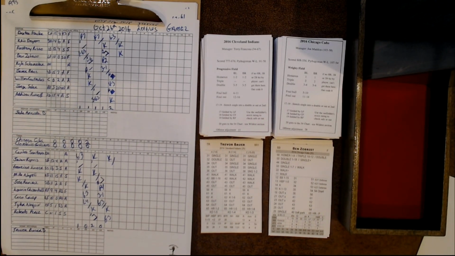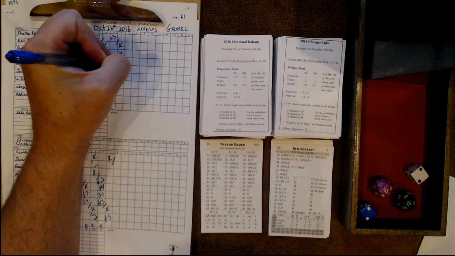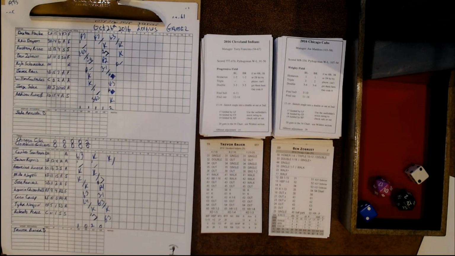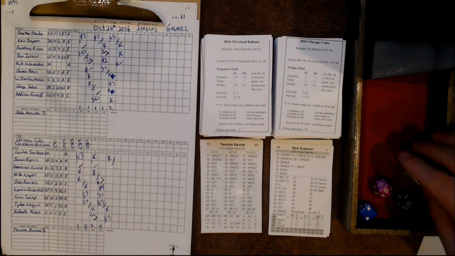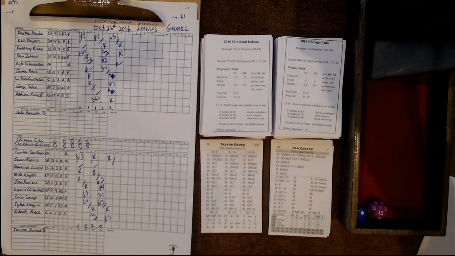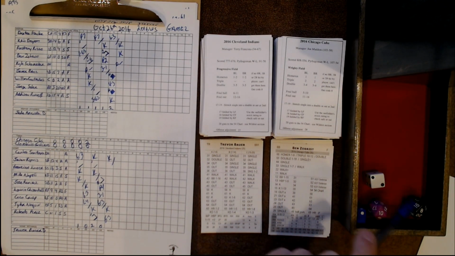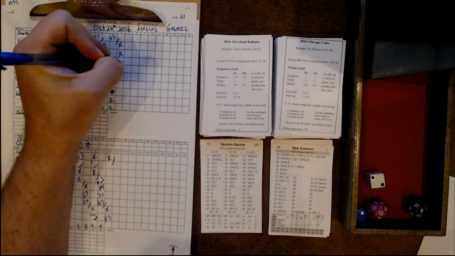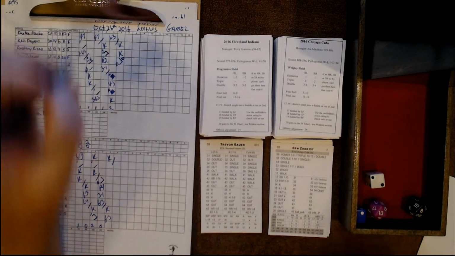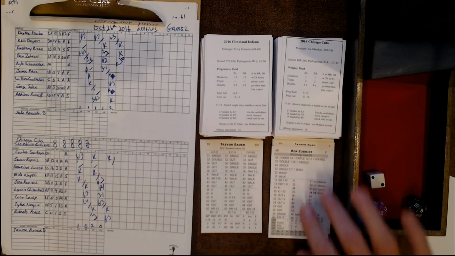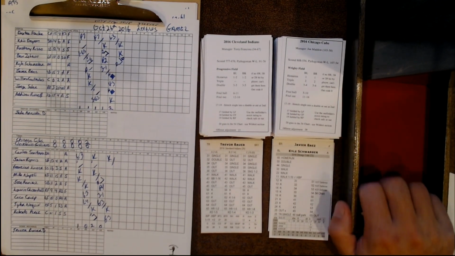We go to Ben Zobrist. 2-2 is a walk plus. So he's going to walk. And he's going to try and steal. Stolen base of 12. Again, we're going to roll, I believe, just these 2 dice. He's okay, and an 8, so he's in there with a stolen base. He is a 12, yep, so he's in there.